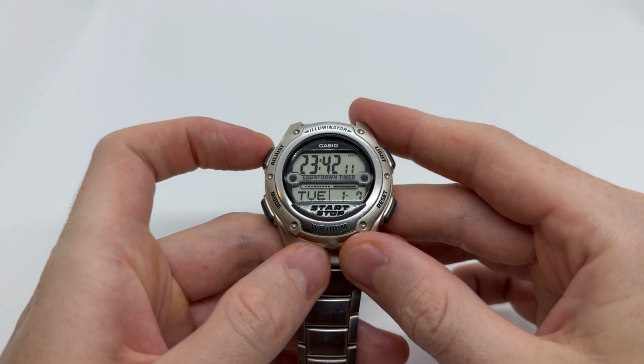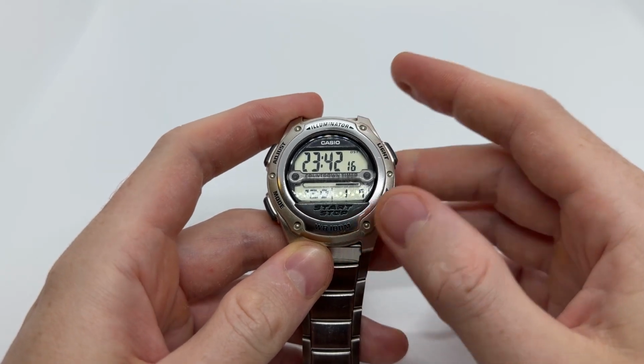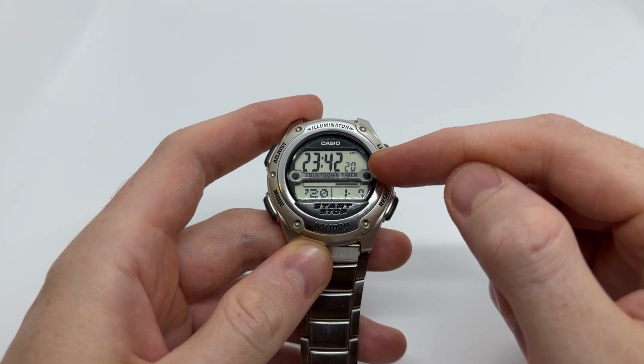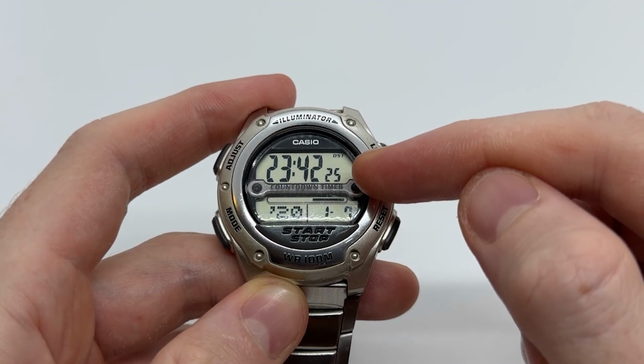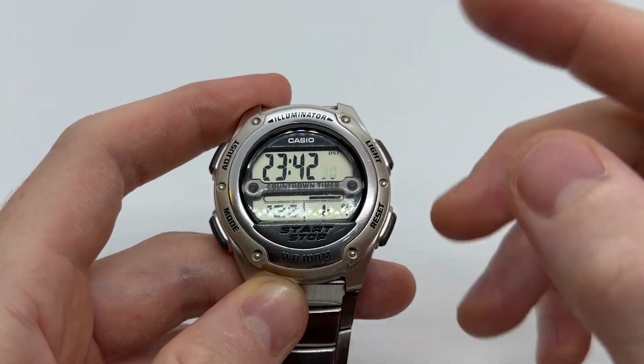In this position, what I want to do is to press and hold the adjust button for a few seconds, and we're going to hear a small beep. The first thing that we can set are going to be the seconds. So as you can see, they are flickering, flashing. This means that I can press the reset button in order to reset them.